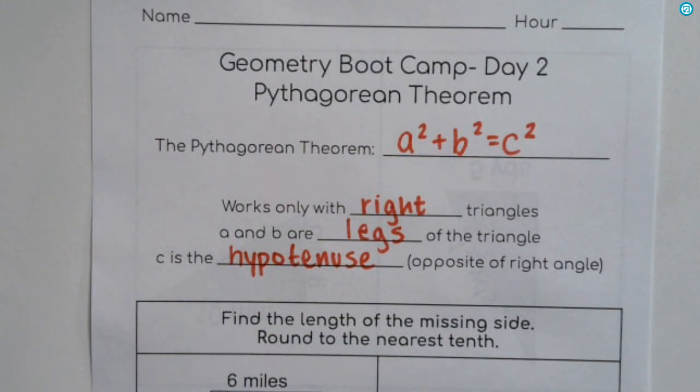We are going to be finding the length of the missing side, and we're going to round to the nearest tenth every time. So that's one number after the decimal place. Sometimes the missing side is the hypotenuse, which is C. Sometimes it's one of the legs. So we're going to have to be careful with that and make sure that we are solving for the right thing and putting the right things in the right spot.